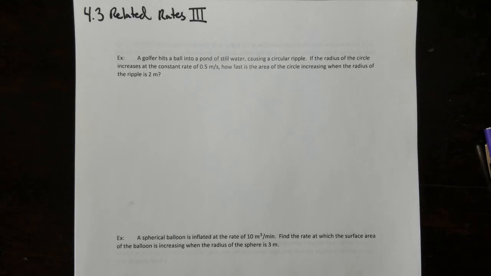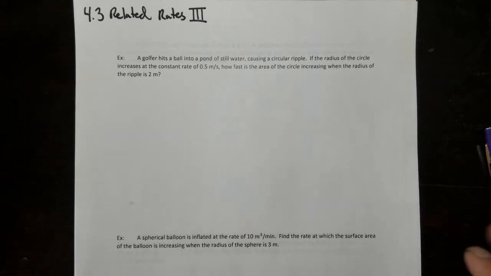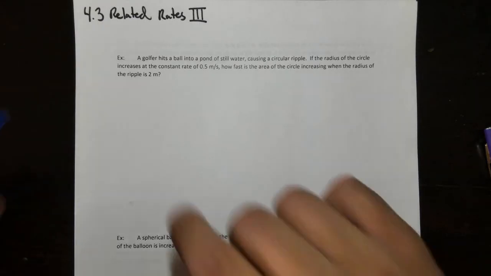A golfer hits a ball into a pond of still water, causing a circular ripple. If the radius of the circle increases at the constant rate of 0.5 meters per second, how fast is the area of the circle increasing when the radius of the ripple is 2 meters? So let's first start with defining our variables here.